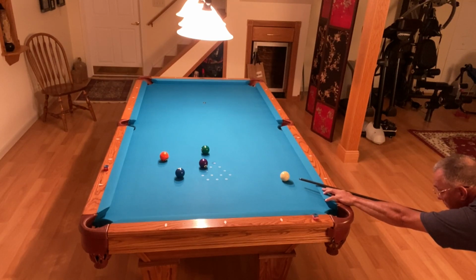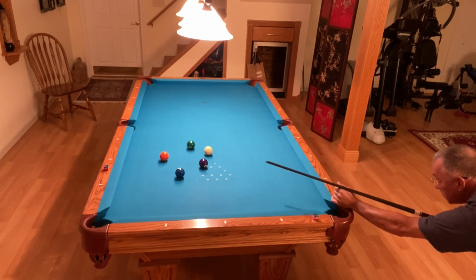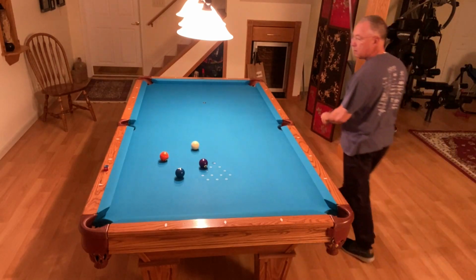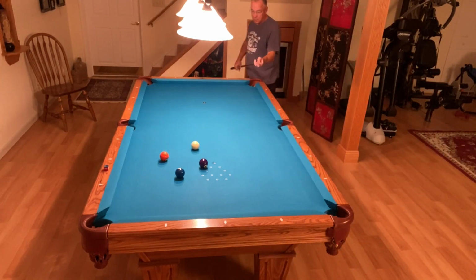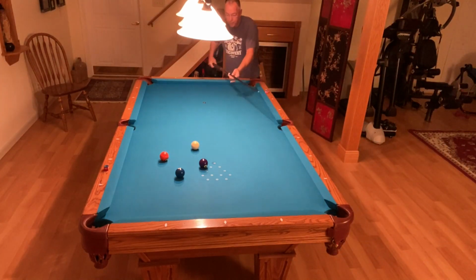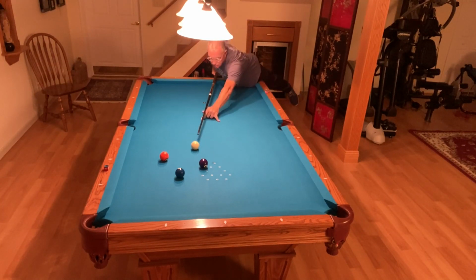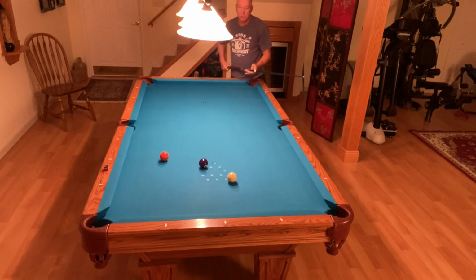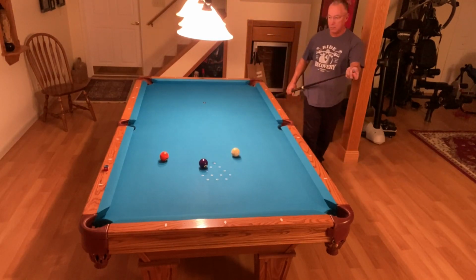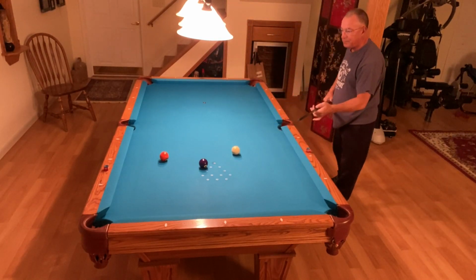So I'm just going to hit this a little bit. I'm going to get on the 2. Now I've got to be critical here because I don't want an angle that takes me down to the short rail for the 4. I want an angle that takes me up table so I can hit the rail near the side pocket and just lay for the 5. And I've got that pretty darn near perfect.